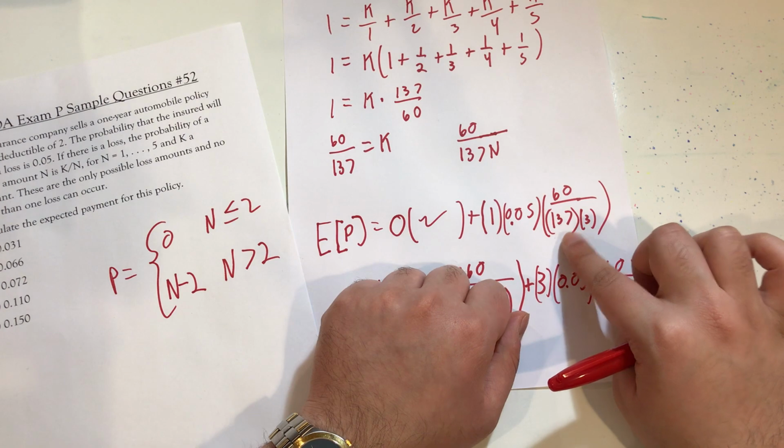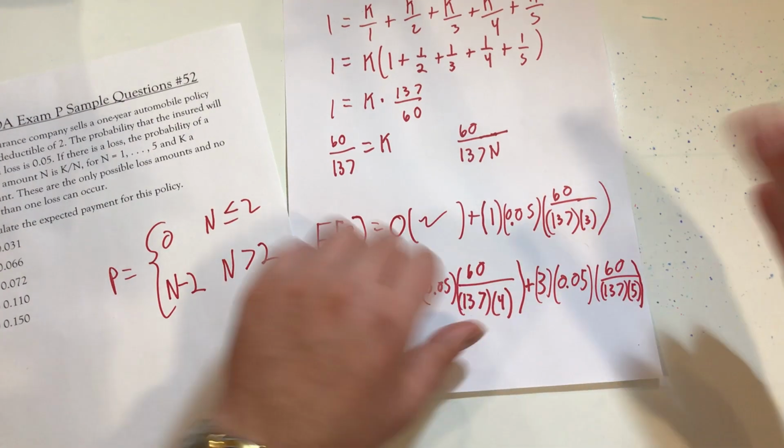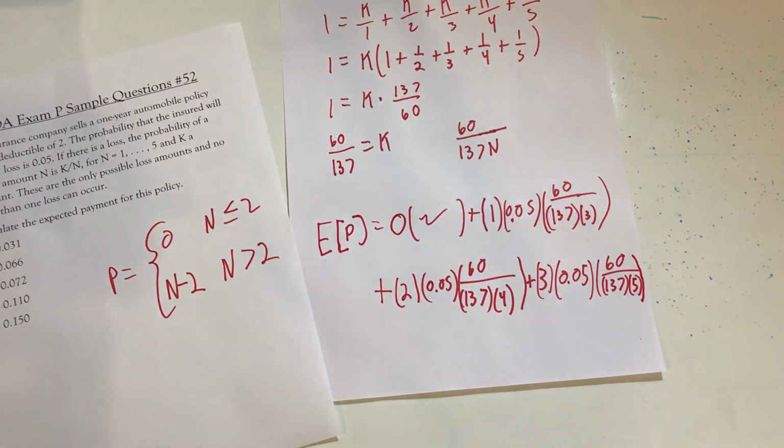Now, one thing I noticed as I was writing this is this term 0.05 times 60 over 137 occurs in every term. So I could have actually done that beforehand and used that number, giving me an easier thing to work with. But at the end of the day, I don't think it makes that much of a difference. So I simply just add all these up.